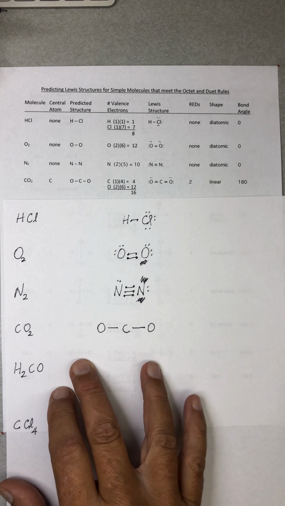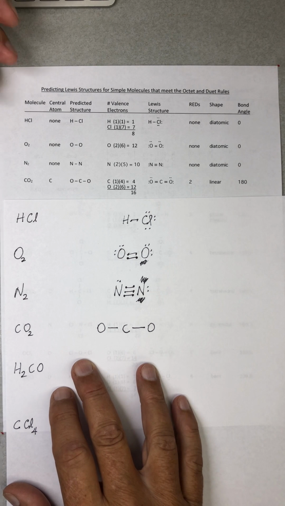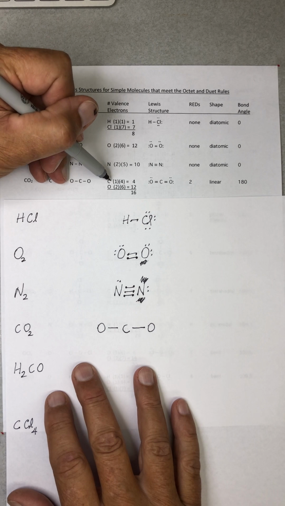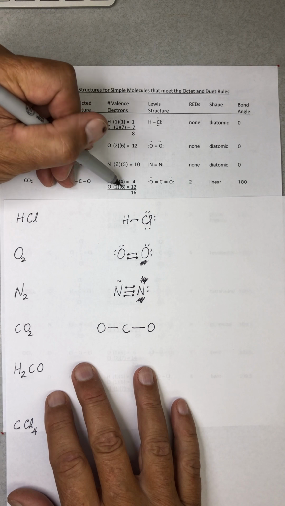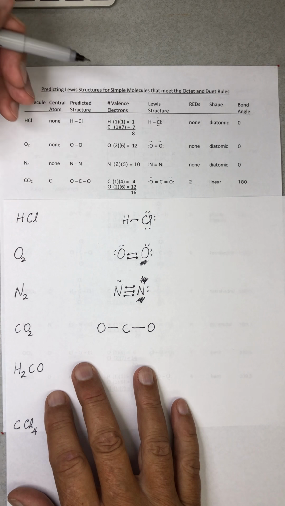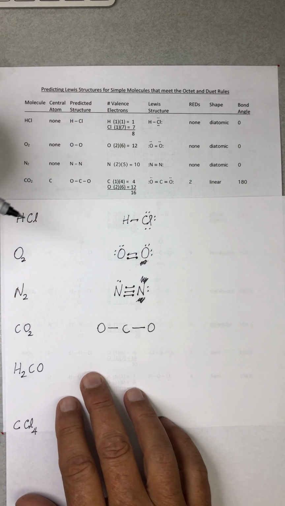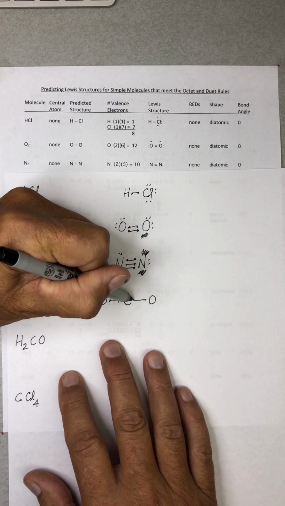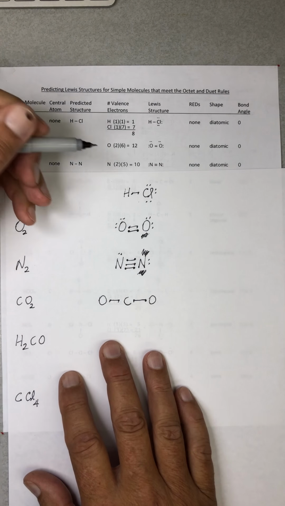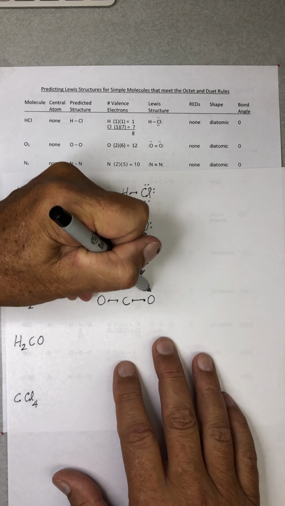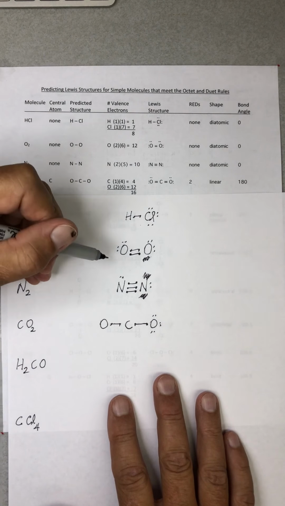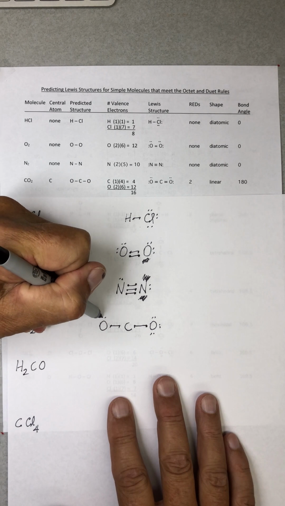Now I want to check to see if this is valid. So I count up all the valence electrons. I have 4 from carbon, 12 from oxygen, so a total of 16. So first, into the bonds, 2, 4, 6, 8, then to the outer atoms, 10, 12, 14, 16.